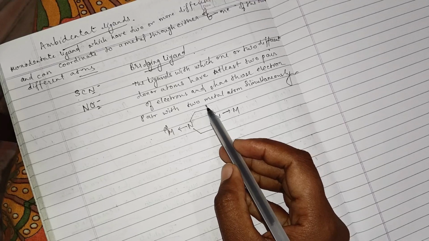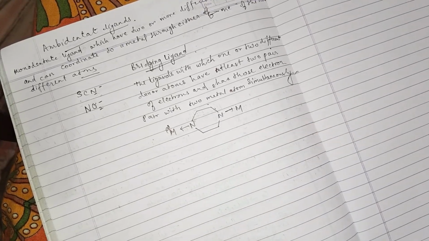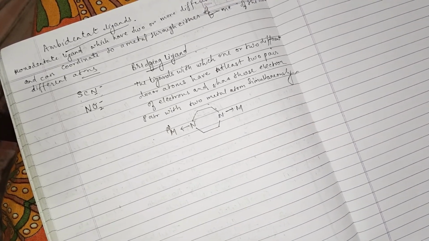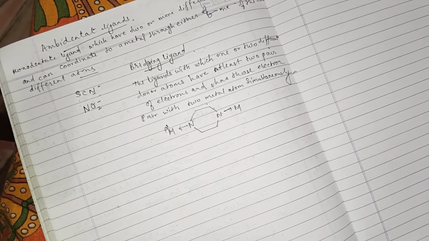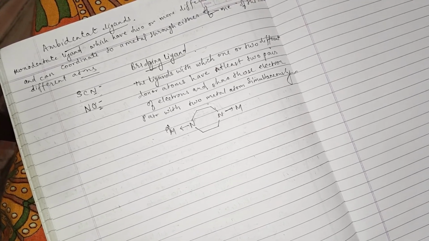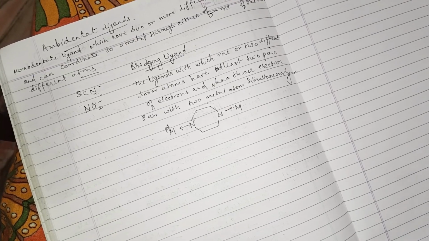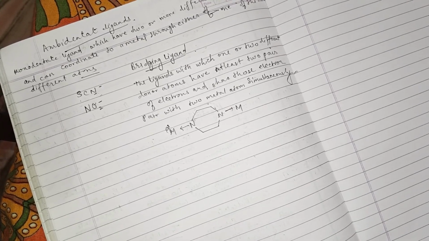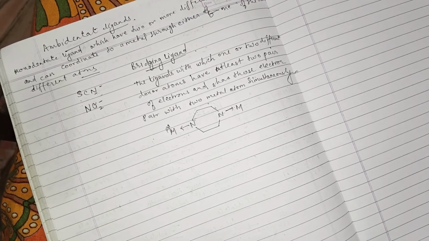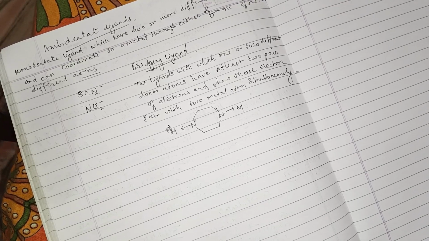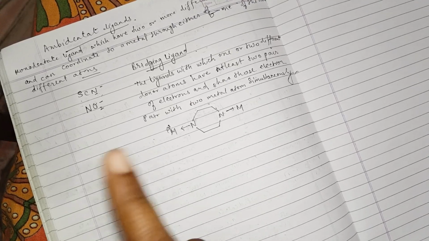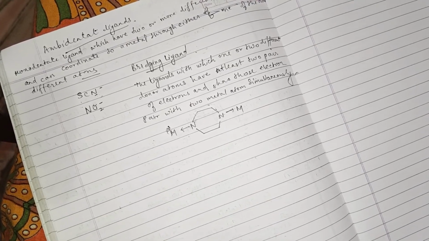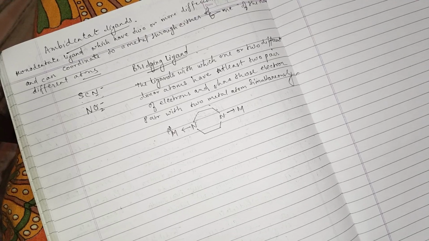Till now, the ligands we have studied attach to only one metal, with different denticity, or a ligand has two donor groups out of which one forms the coordinate bond. But a bridging ligand is a single ligand bonded to more than one metal. So this is the difference between bridging ligands and other types of ligands.